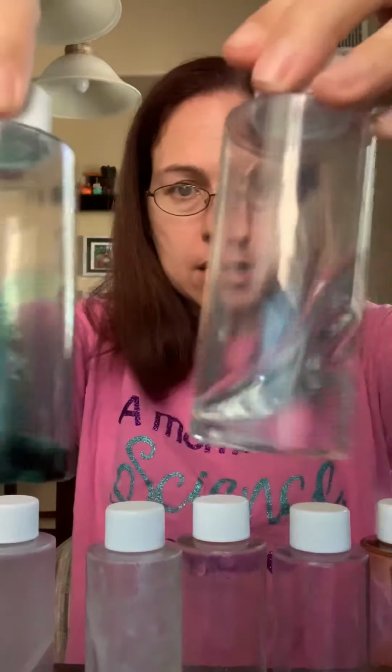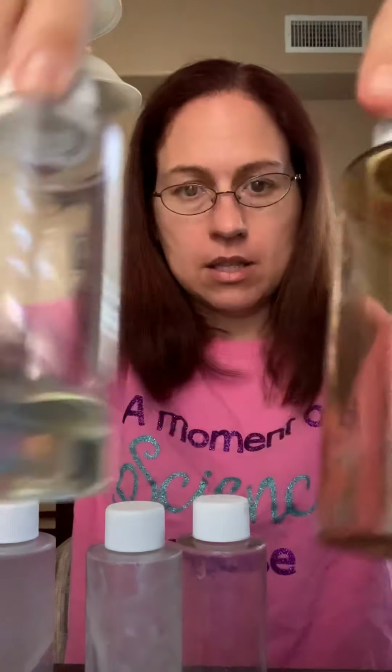So here's some questions. Do all these bottles contain liquids? Are they all liquids? And the answer to that is yes. These are all liquids. They just have different properties to them.